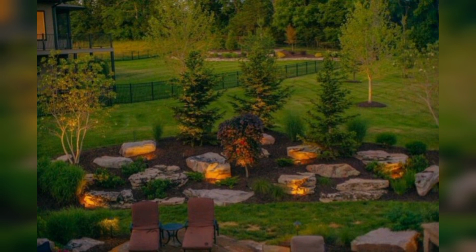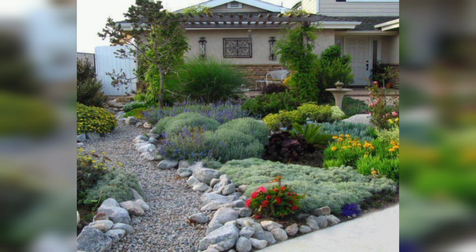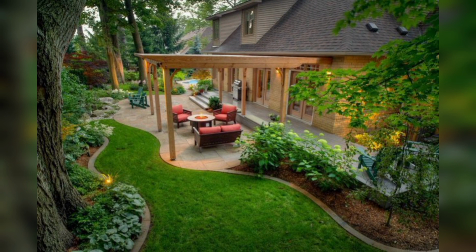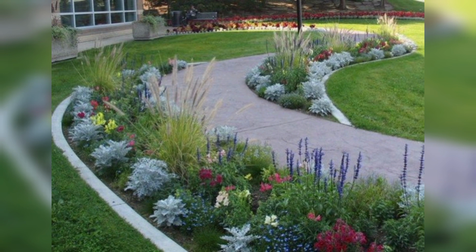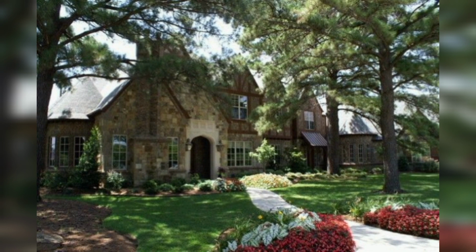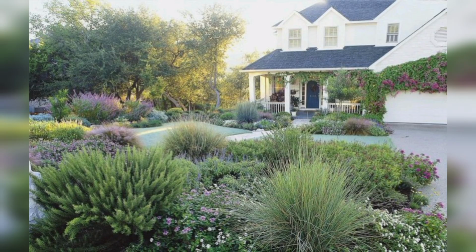Install a pergola or trellis to provide shade, and consider adding a fire pit or outdoor kitchen for a design and gathering with family and friends. Illuminate with outdoor lights. Extend the enjoyment of your corner lot into the evening hours.